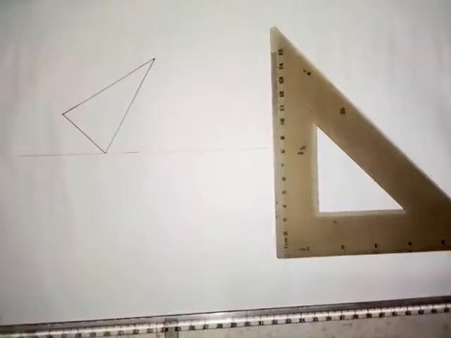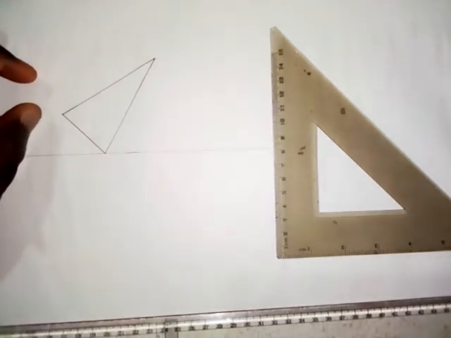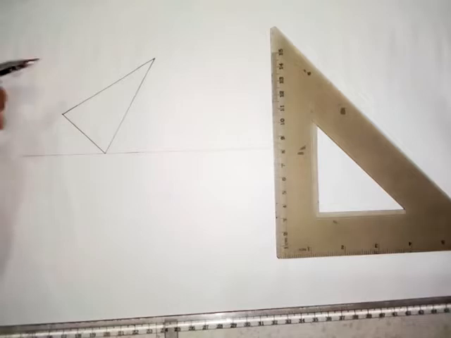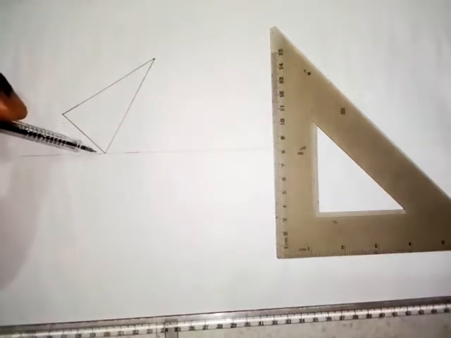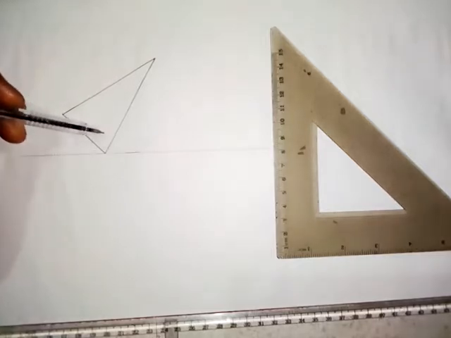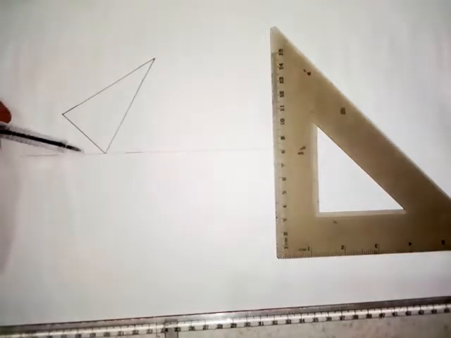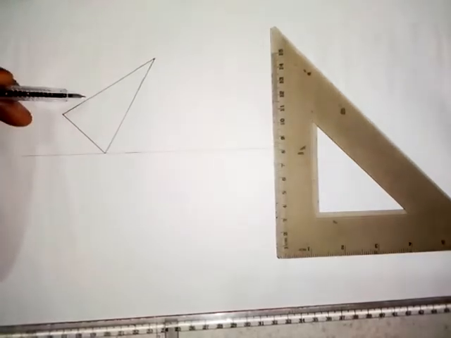All right, here we are still working on inclined solids, and here is the problem that I want us to work on. This is the front elevation of a square pyramid, which side is inclined at an angle to the horizontal. So this angle is 60 degrees, and this angle is 45 degrees. So I believe you can construct this.